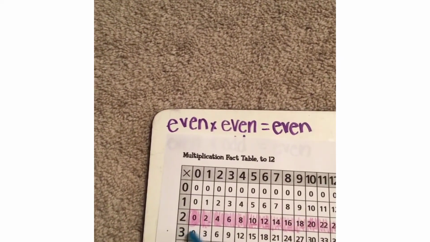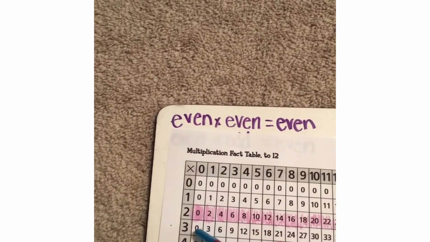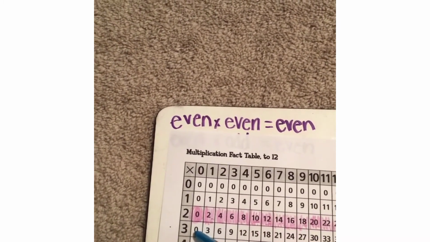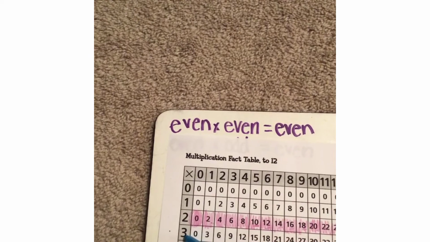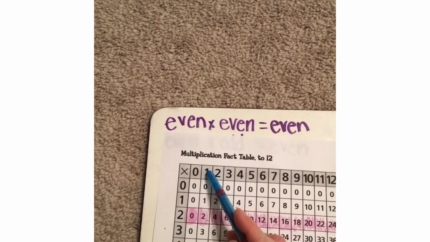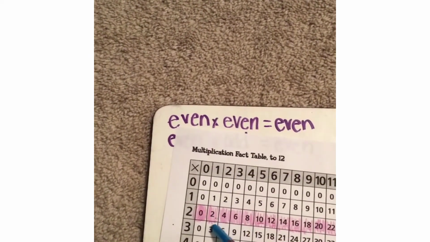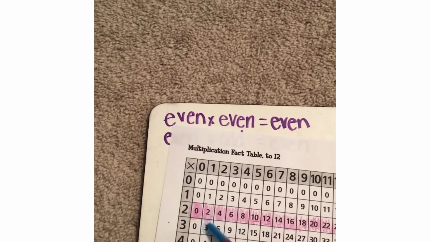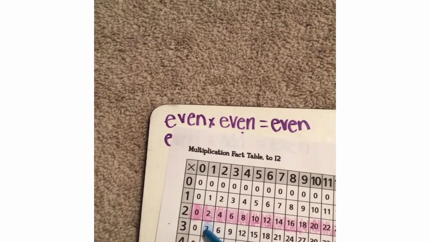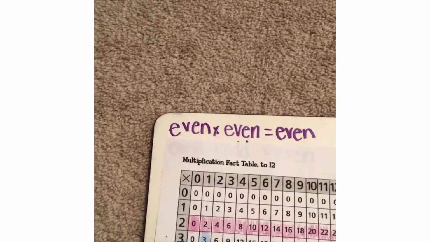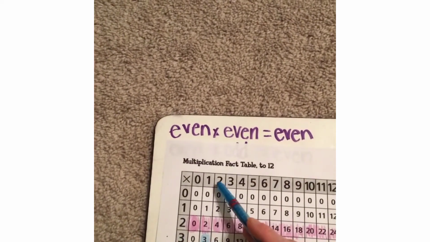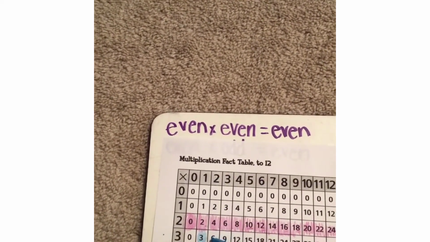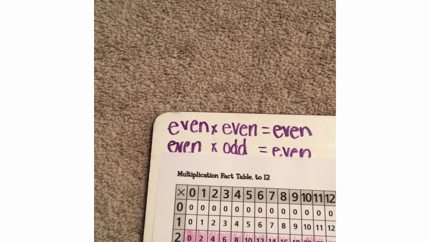3 is odd times an even, and I get an even. Odd 3 times odd 1 equals odd 3. Odd 3 times even 2 gives me even 6.